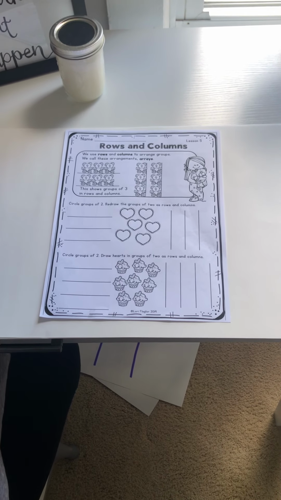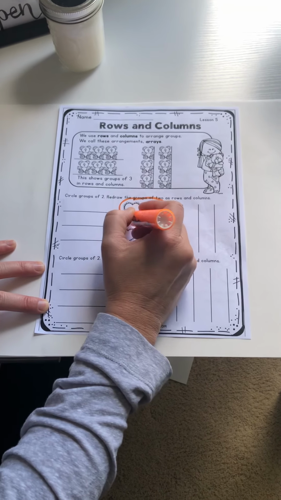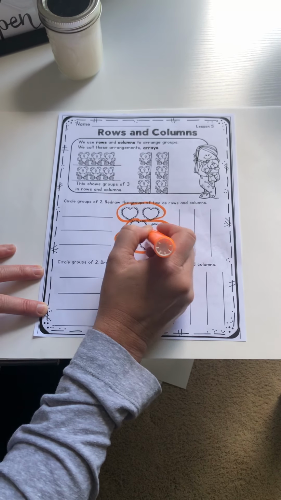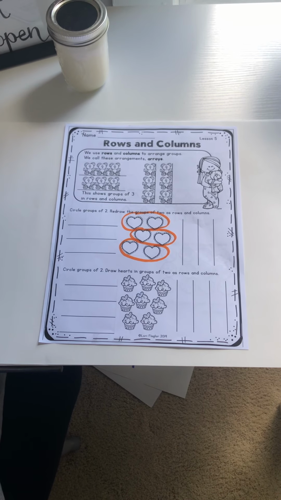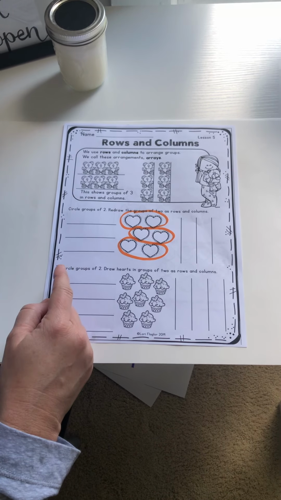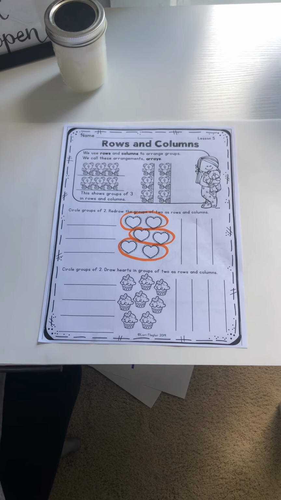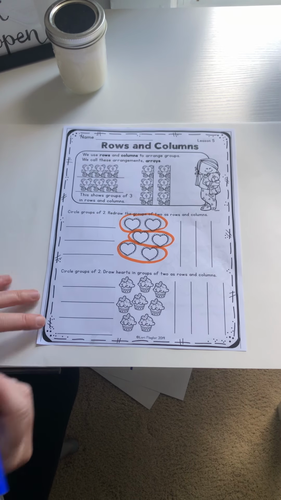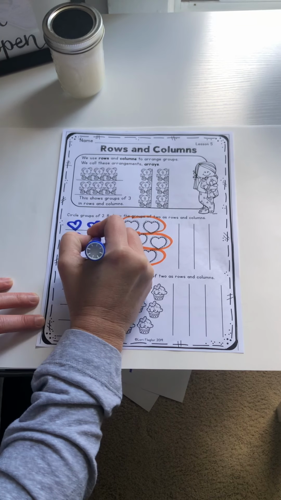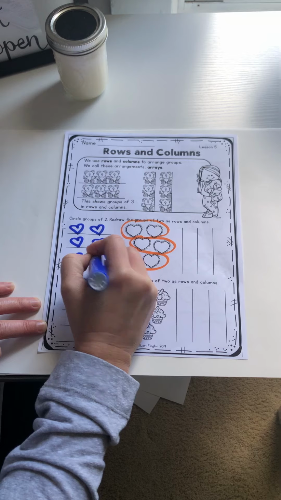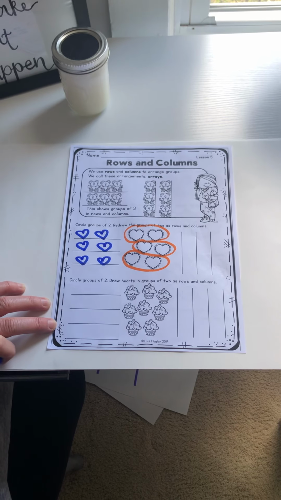Okay, so in our last lesson, we learned how to circle groups of 2. That's pretty easy for us. 2, 2, 2. Now, today's lesson, we have to learn about rows and columns. So we said rows go across, columns go up and down. So if I redraw them into rows, I'm going to have group of 2, group of 2, group of 2, group of 2. So I have 3 rows of 2.